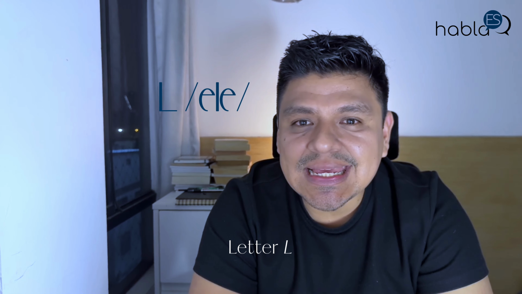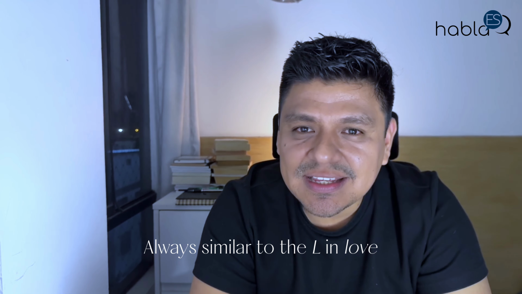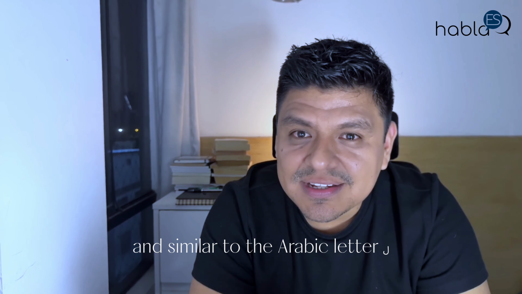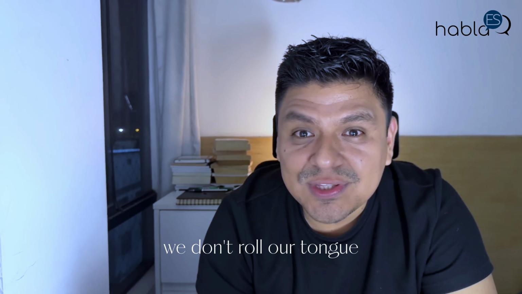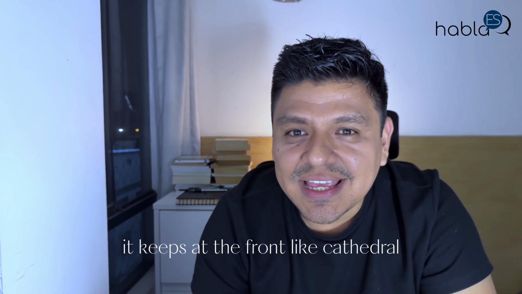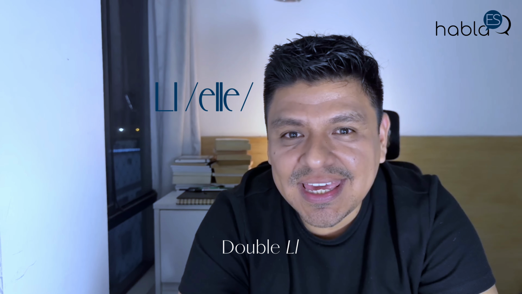Letter L, L, always similar to the L in love, and similar to the Arabic letter lam: luz, luz, largo, largo. But be careful when it's at the end. We don't roll our tongue. It keeps at the front, like catedral, catedral.